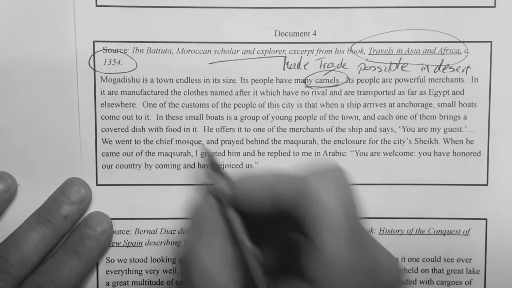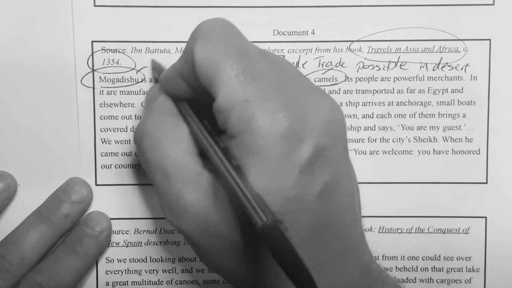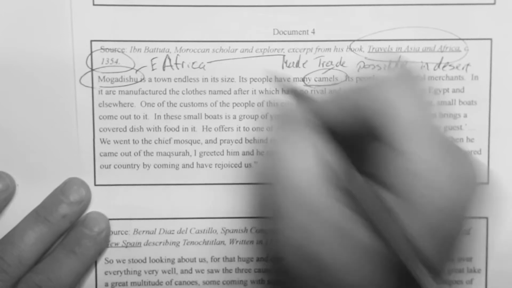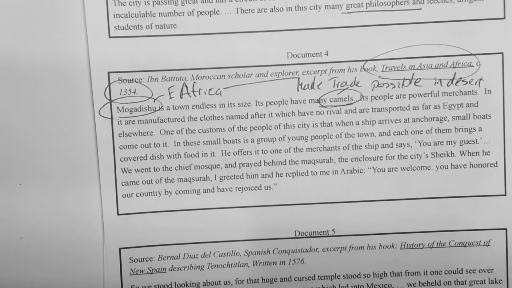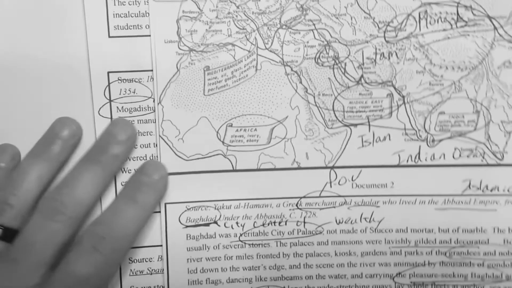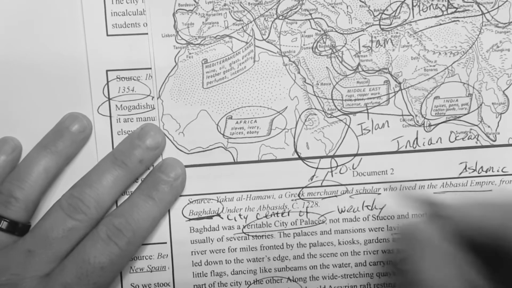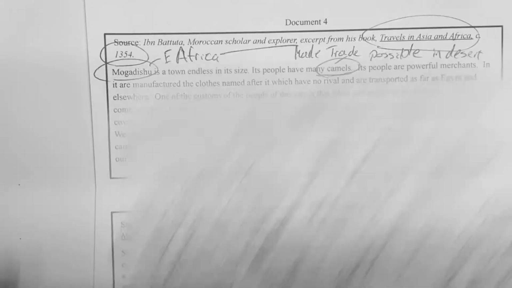In it are manufactured another town. If you don't know, this was in East Africa. These are those port cities on East Africa, which don't show up on our original map, but they would have been like down here on this coast, maybe even a little further south. Okay, anyways.